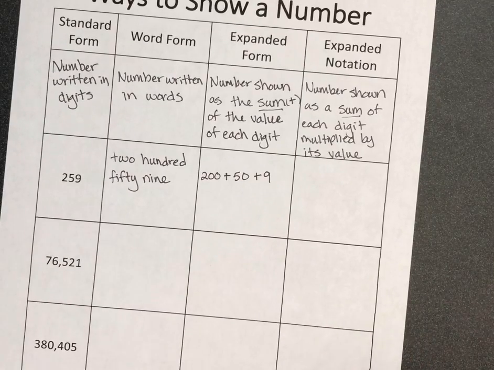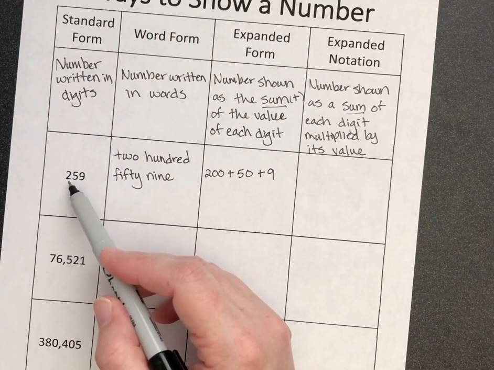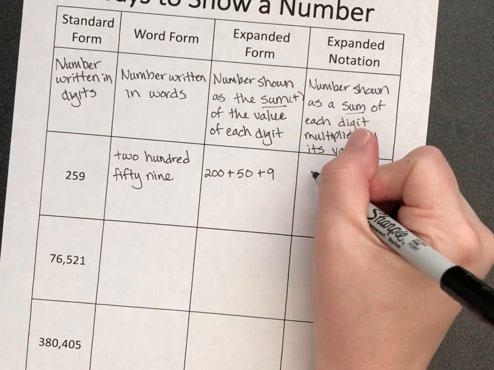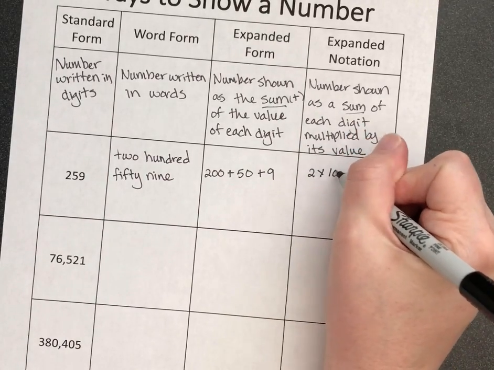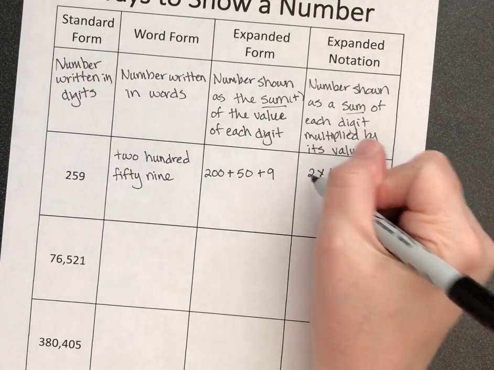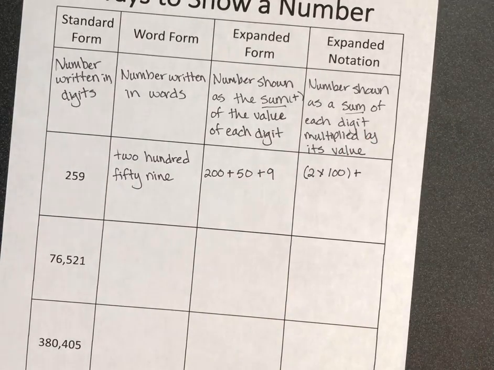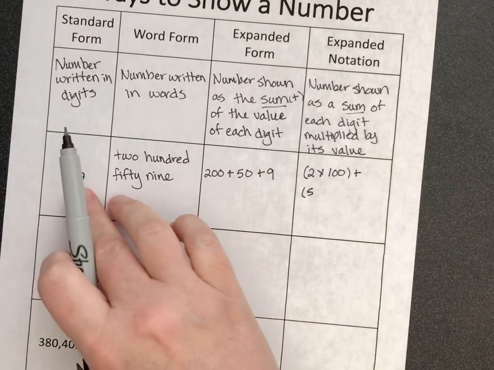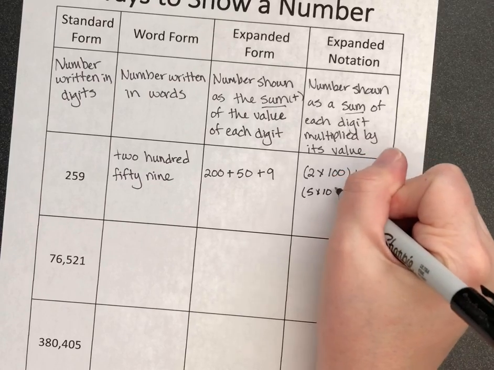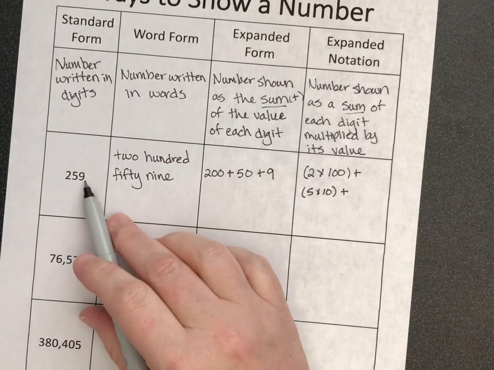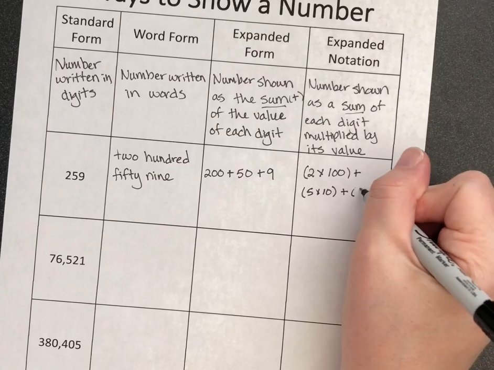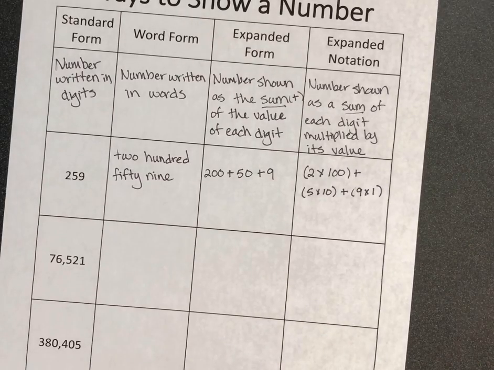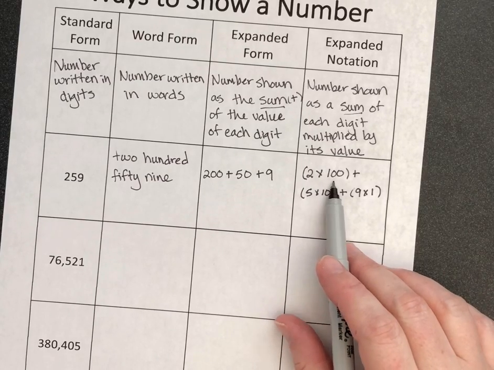Okay, this next one gets a little bit weird. So we know that this 2, it's in the hundreds place value spot. So that means I'm going to take that 2, I'm going to multiply it by the 100 place value spot that it is in. Then I'm going to add that to that 5 is in the tens place times 10 plus, and that 9 is in the one spot. So we would say 9 times 1. So all we're doing is we're keeping the digit and we're multiplying by its place value spot.